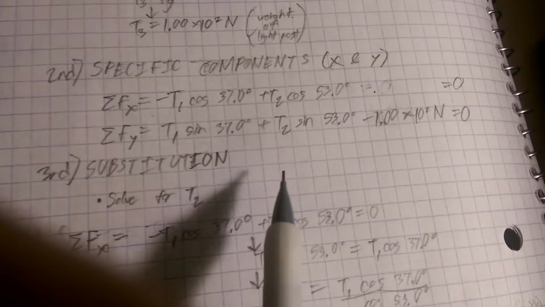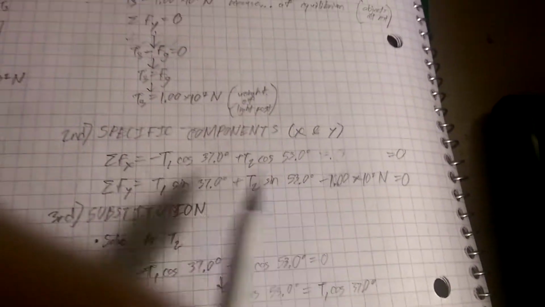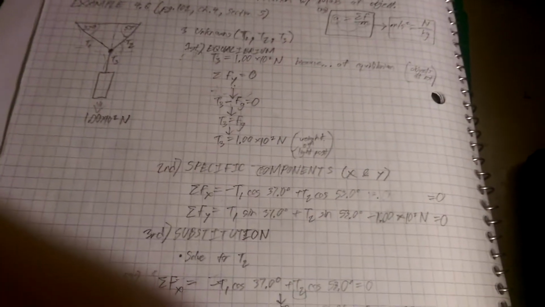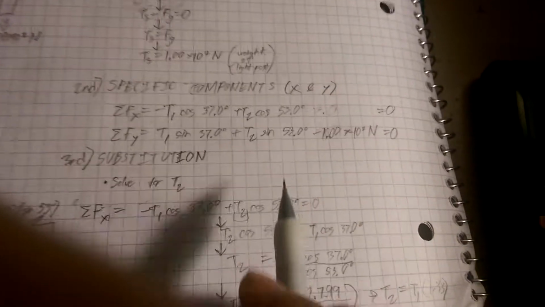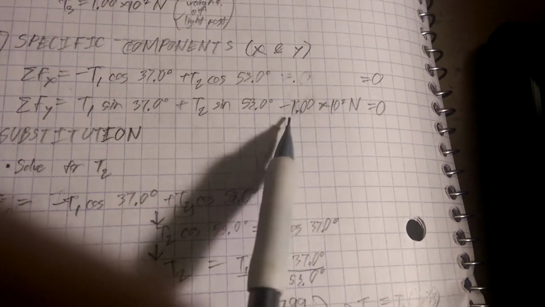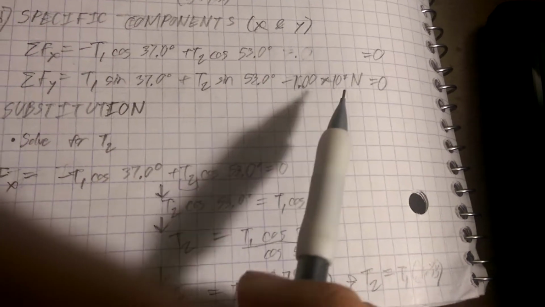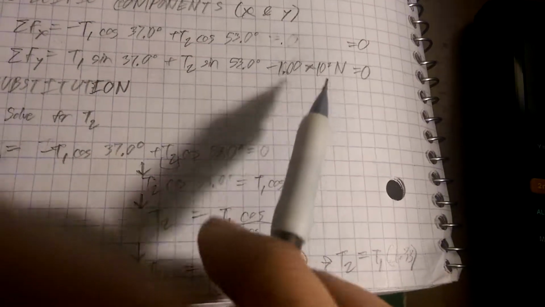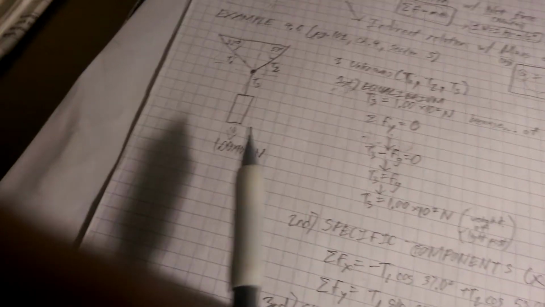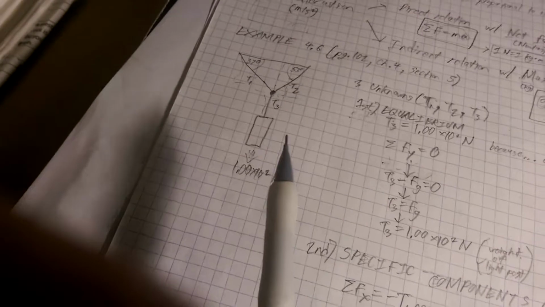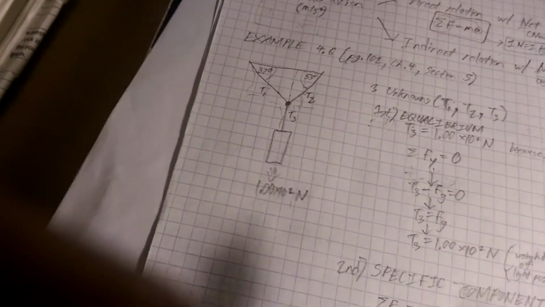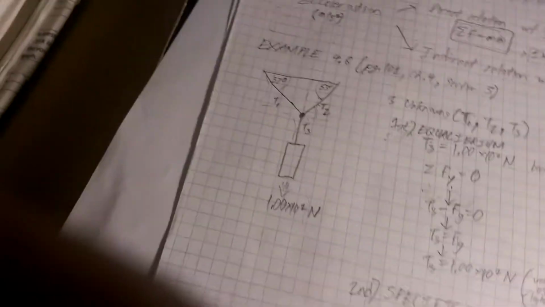So that's why, because its force of gravity is pulling it down, in the negative y direction, you have to make a negative 1.00 times 10 to the second, negative 100 newtons going down. And again, because all of that is sitting in one place, it's not moving at all whatsoever, all will be equal to 0 for forces. It's all sitting still right there.